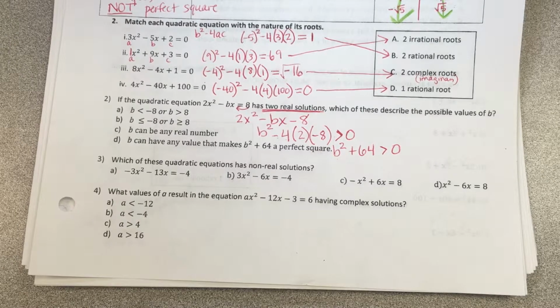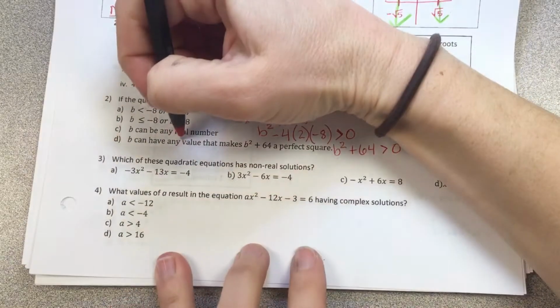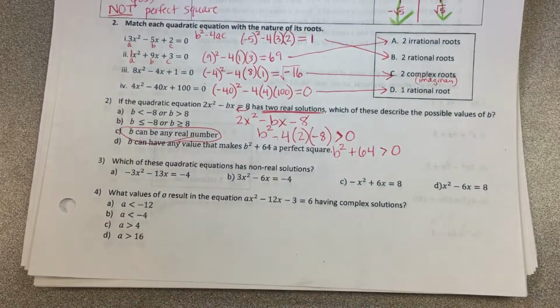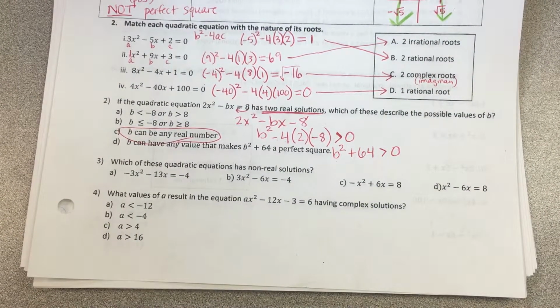Okay. Anytime you plug any number into here, what happens when you square something? Is it always going to be positive, negative, or either? It's always going to be positive. And if you add 64, will it still be positive? Yes. So that will be greater than 0. B can be any number, and it's going to work. You can pick any number. Even if you plug in a negative, when you square it, it's going to become positive.